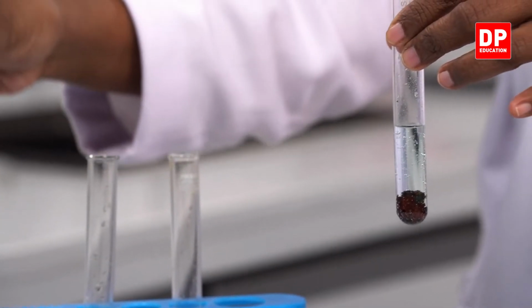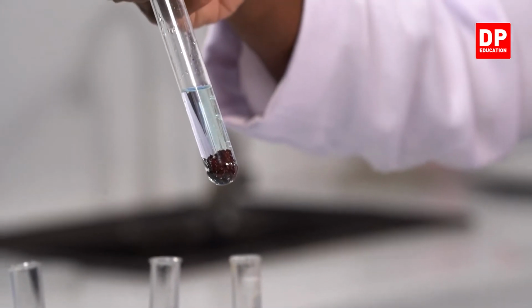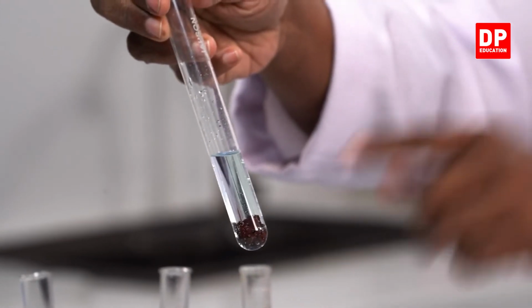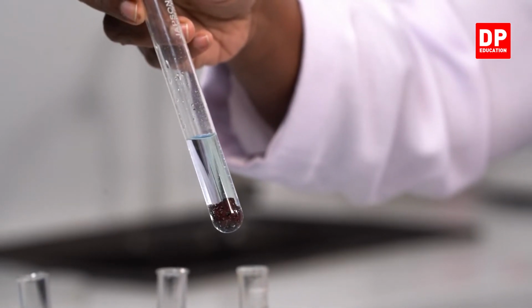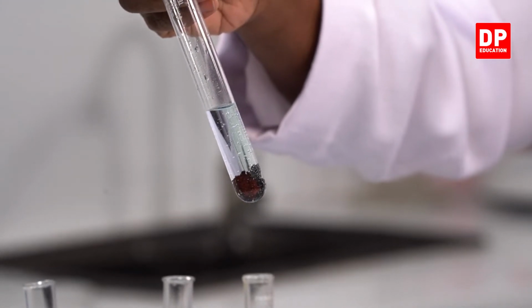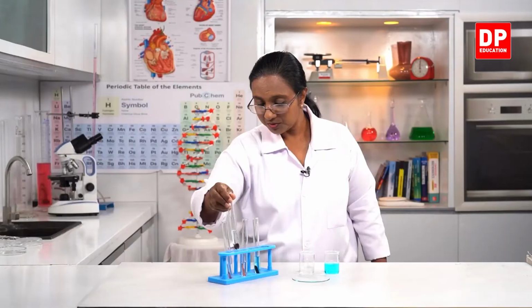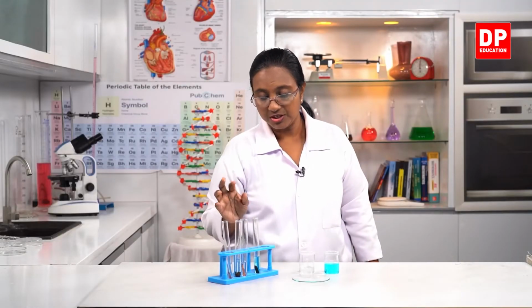It still remains the same. But here you can see from the copper sulfate, copper has been completely displaced. You can see the brown color solid there. That's copper. Here the color is also very, very light. Almost you can say it's colorless. So that is how the reaction occurs.